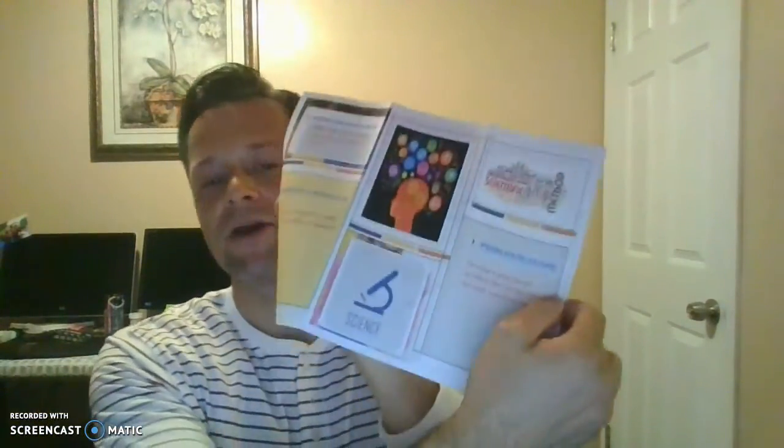We have the front side and we have the back side. This will be a study guide that we utilize. It will be helpful along the way.